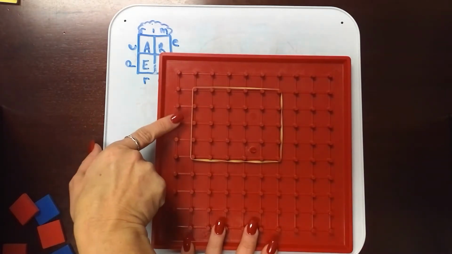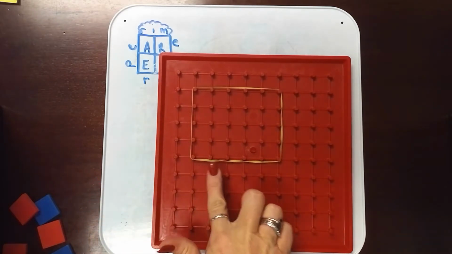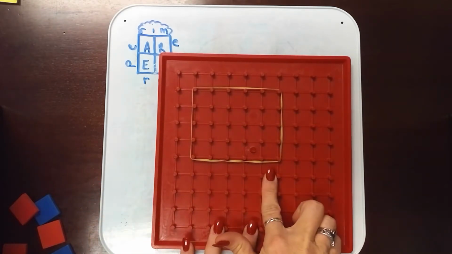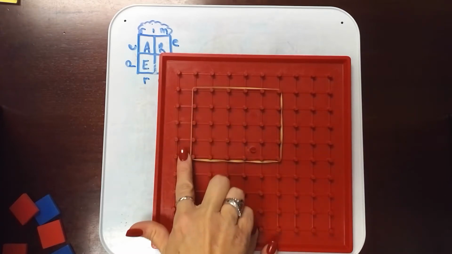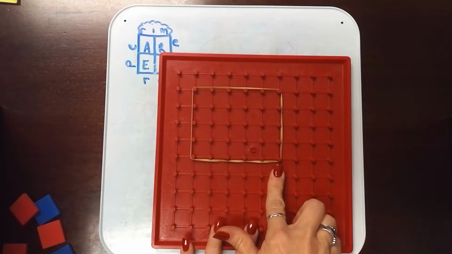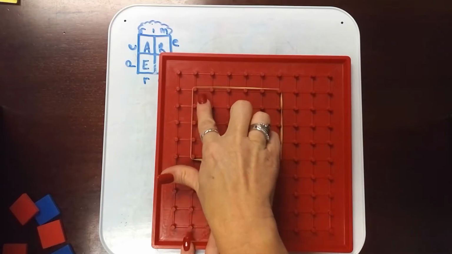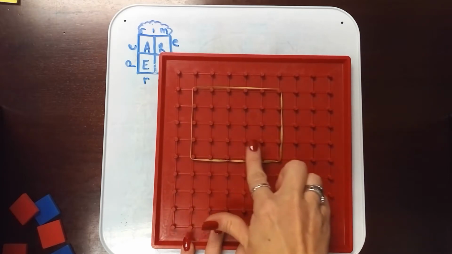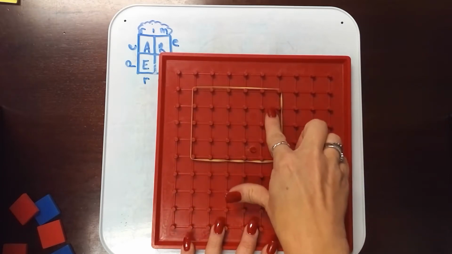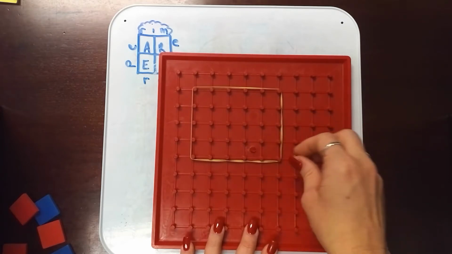So this is 1, 2, 3, 4 rows. 1, 2, 3, 4, 5 columns. So if I want to know how many squares there are, I could do 4 times 5. And if they don't believe you, you can actually count them afterwards. 1, 2, 3, 4, 5, 6, 7, 8, 9, 10, 11, 12, 13, 14, 15, 16, 17, 18, 19, 20. Okay, so it's a good way for you to introduce that.